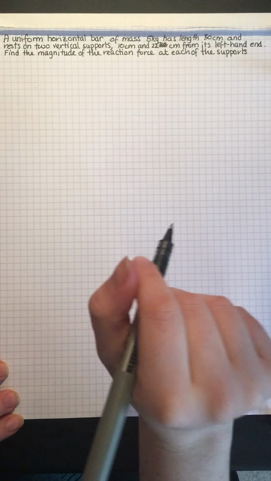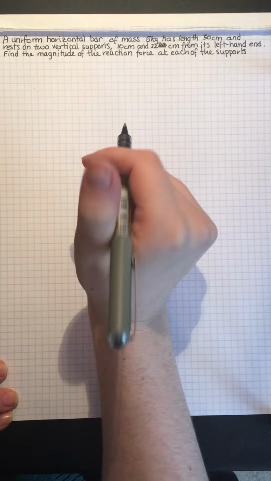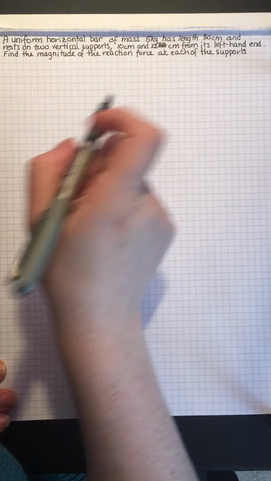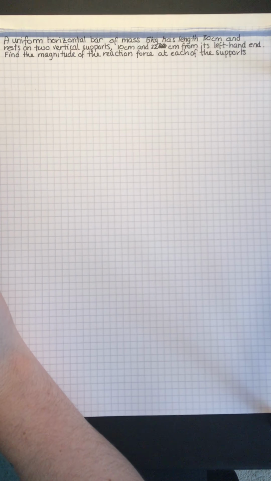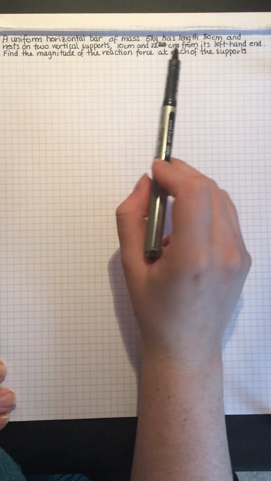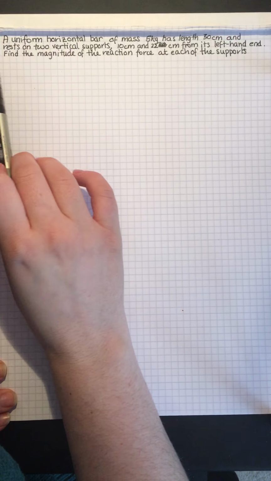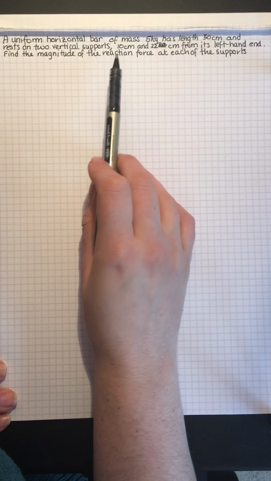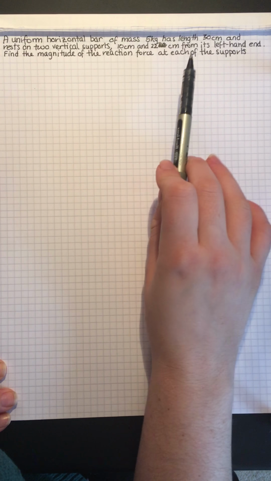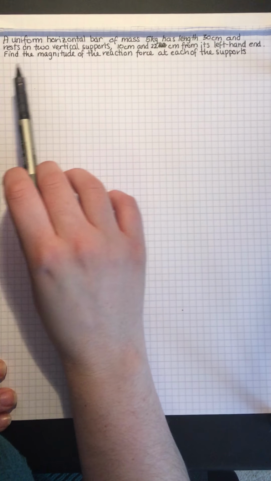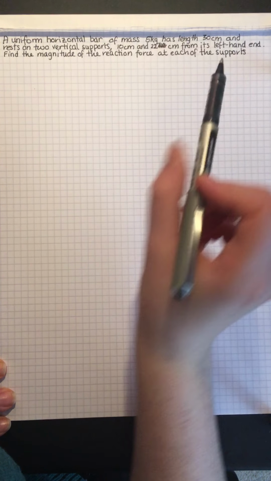Alright, so in this video I'm going to show you how to answer this question on moments. We've got a uniform horizontal bar of mass 5 kilograms, which has length 30 centimeters and rests on two vertical supports, 10 centimeters and 22 centimeters from its left-hand end. Find the magnitude of the reaction force at each of the supports.